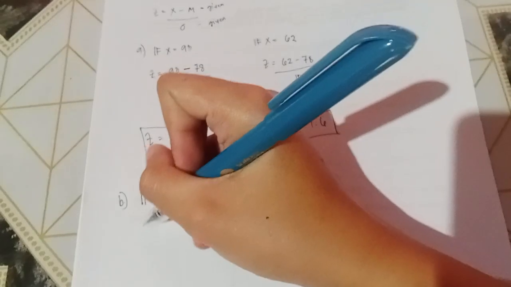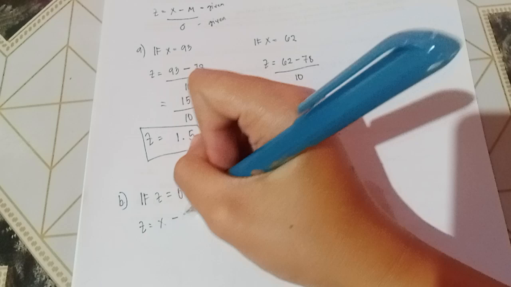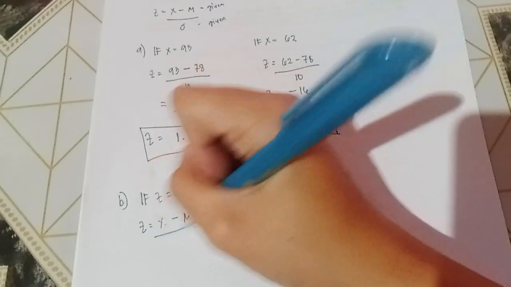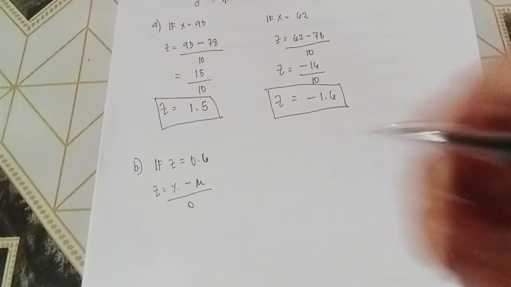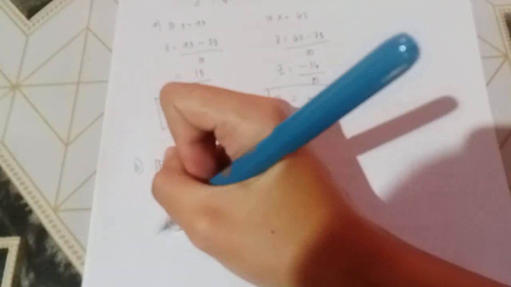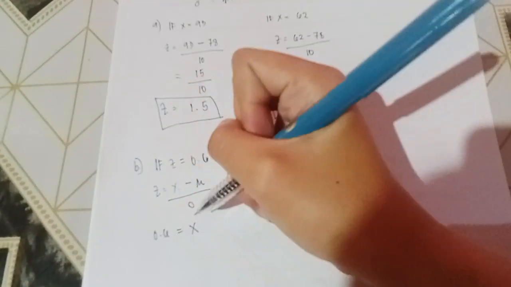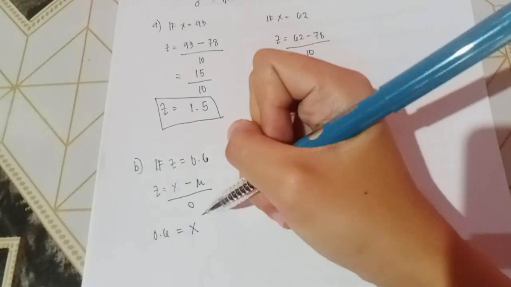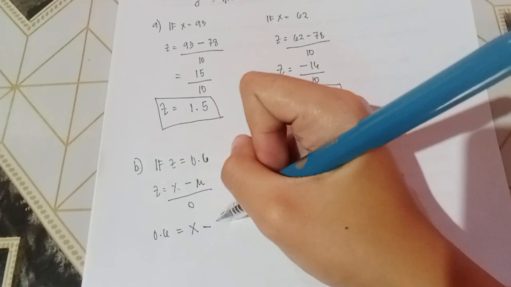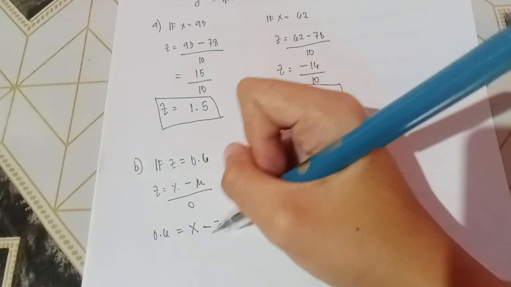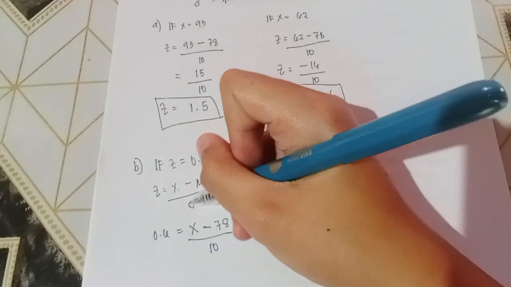So the formula: Z equals X minus mean over sigma. So Z is 0.6 equals X, since X is what we are looking for, minus our mean, 78, over sigma, 10.